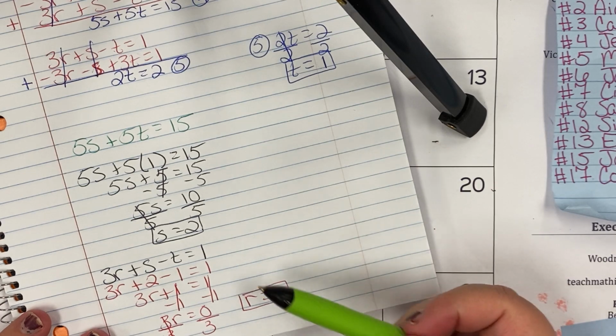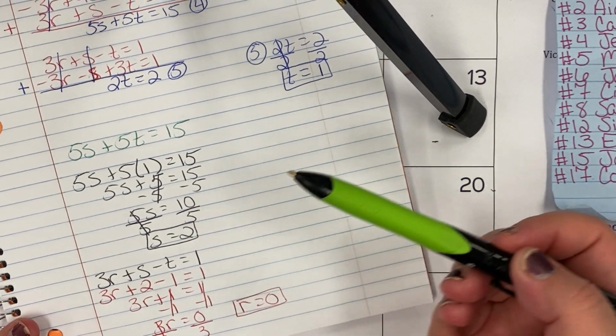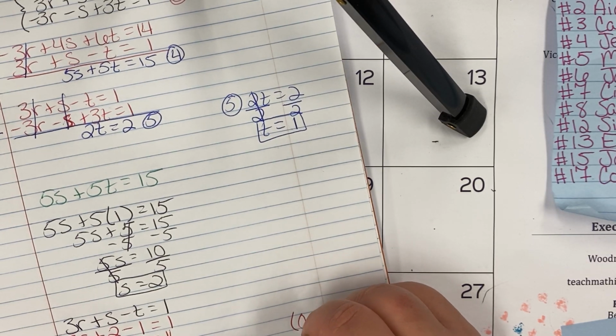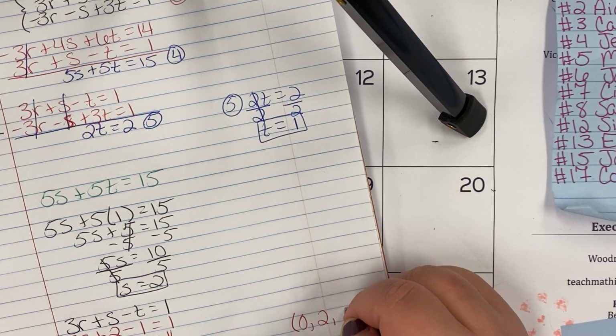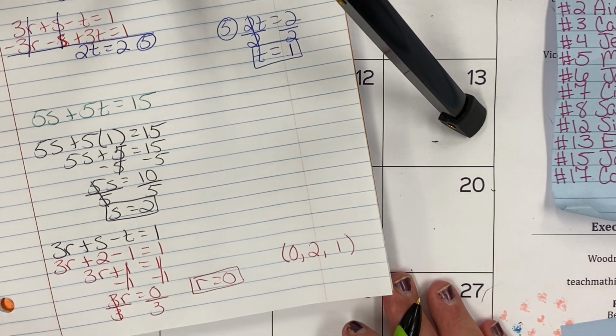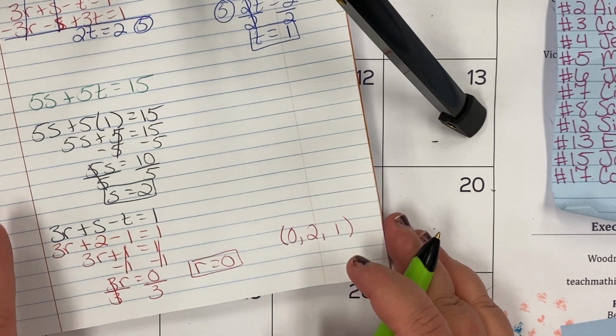So your three answers are r equals 0, s equals 2, and t equals 1. And just like before, you can write that as an ordered pair: 0, 2, 1. And that is your final answer.